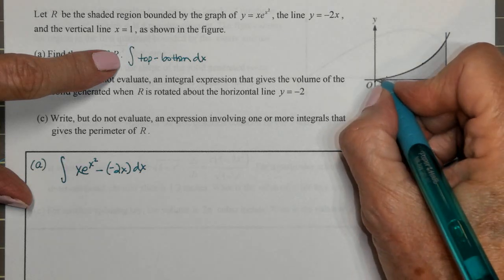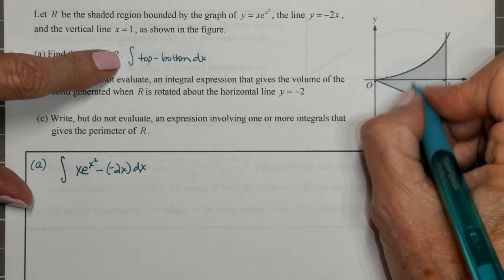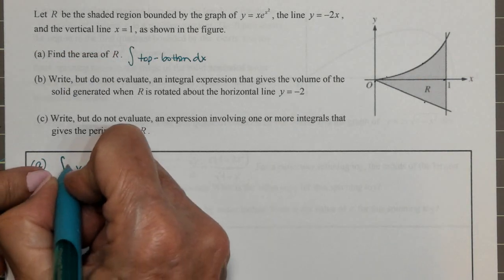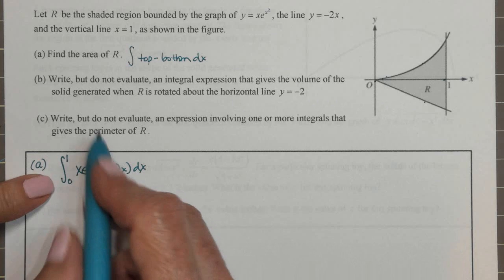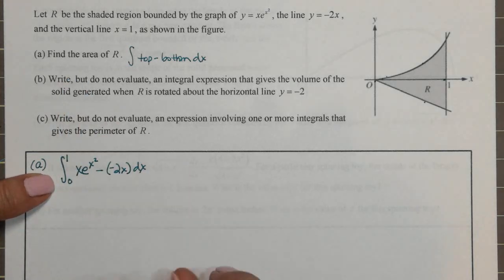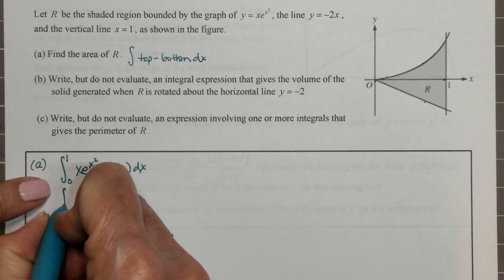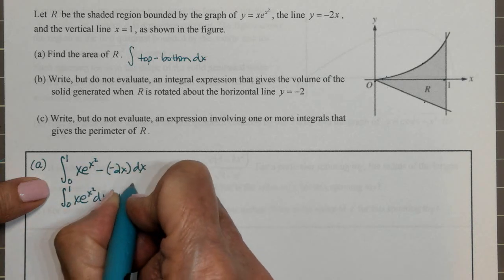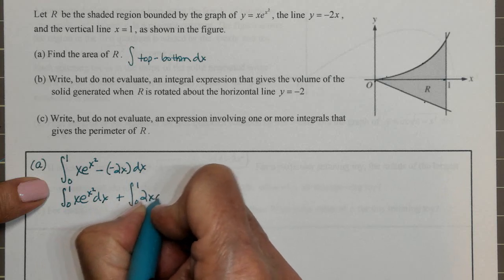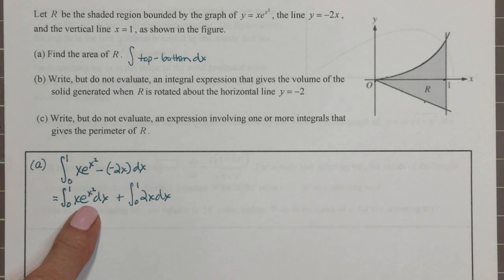So think of it as I'm starting over here at 0, and then I'm doing all of these little bitty tiny rectangles. So I'm starting at 0, I'm ending at 1. All right. Okay, so now it says find the area, so we actually have to work this out. We don't have a calculator, so we're going to work it out. Okay, I'm going to split this up into 2 pieces.